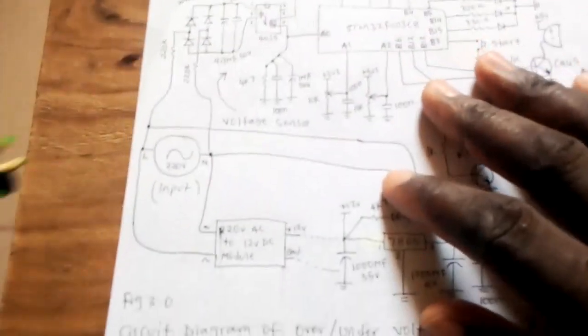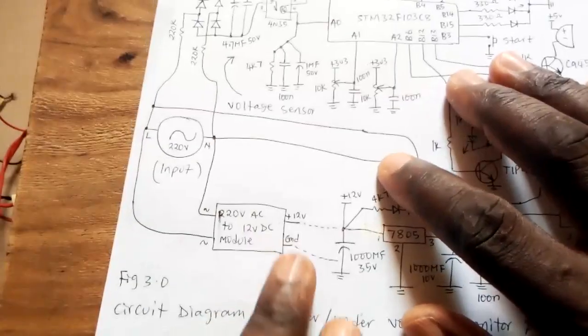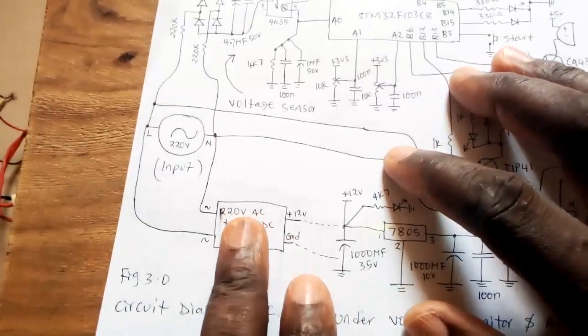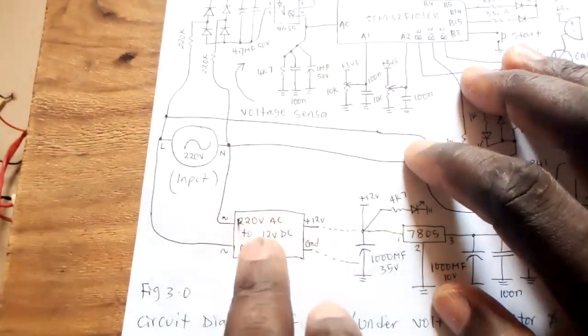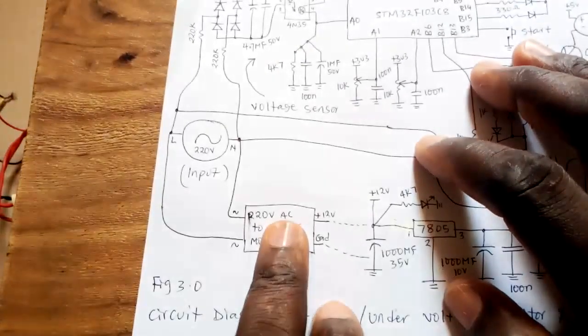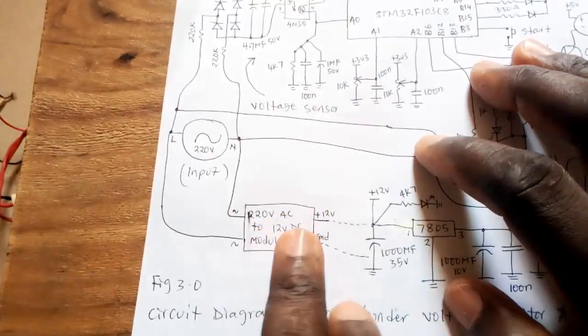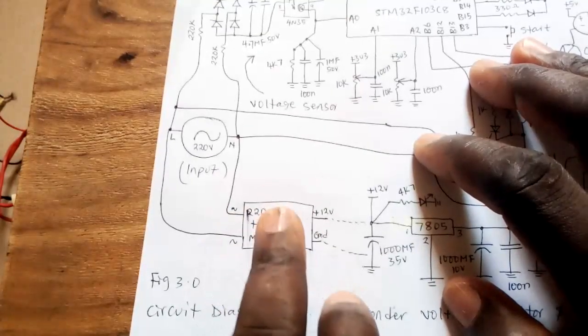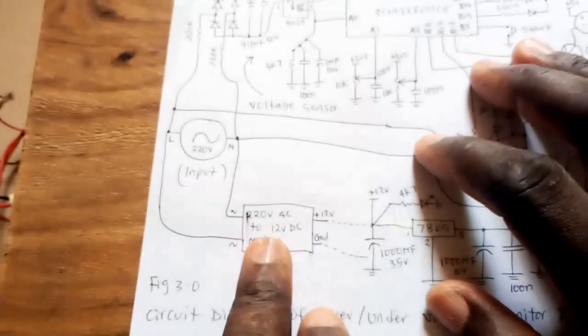You understand? Then another issue: if I'm going to use this, you can just get your normal 12-volt adapter to power this. This is a switch mode power supply, or you can as well use a transformer.